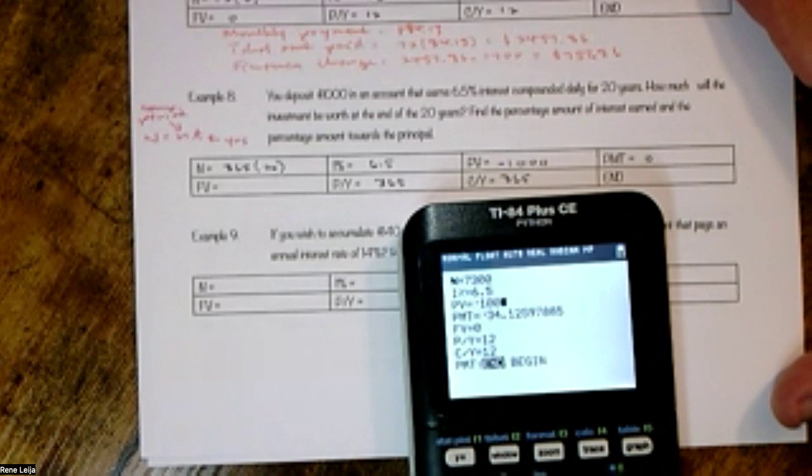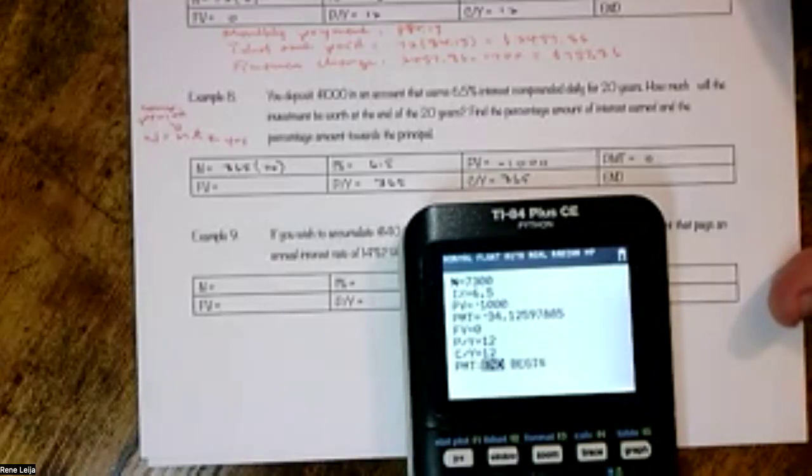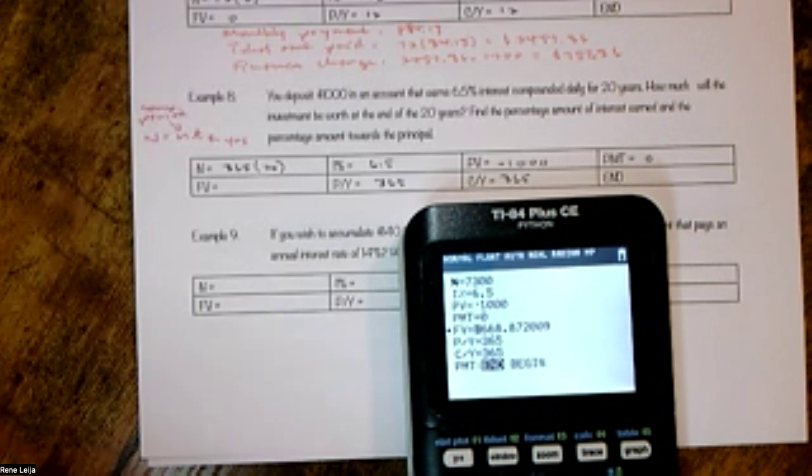Our PV is negative 1,000 because we're putting that into the bank. Our payment, we're not making any payments. We're solving for FV, so I have to scroll past it because I have to change the PY to 365. But when you change PY, CY changes as well. So we're going to go back to the future value and do Alpha, enter.